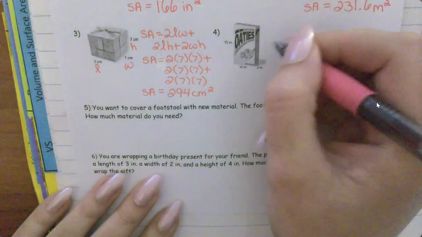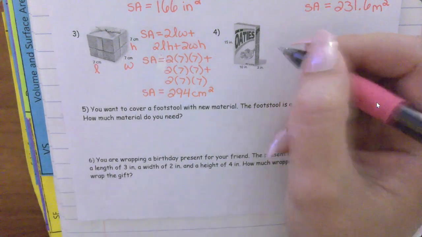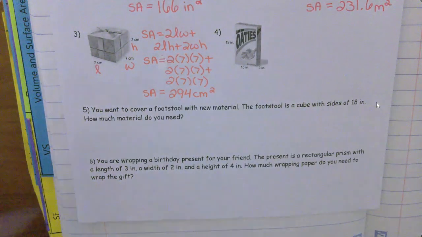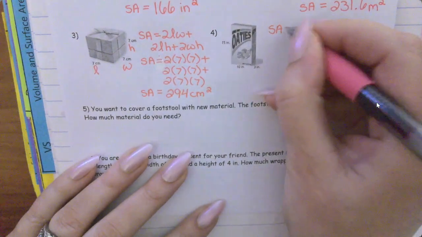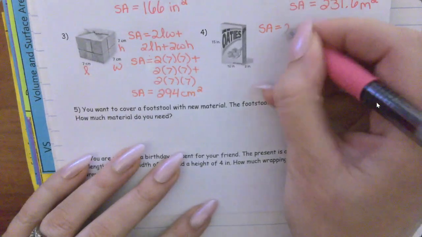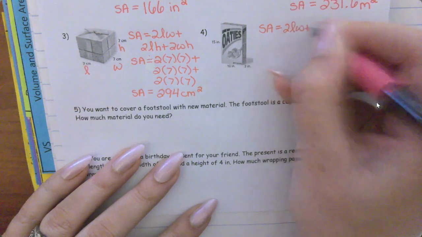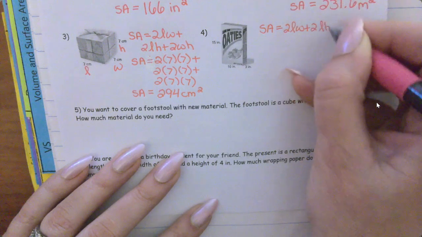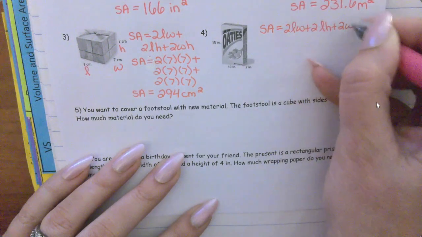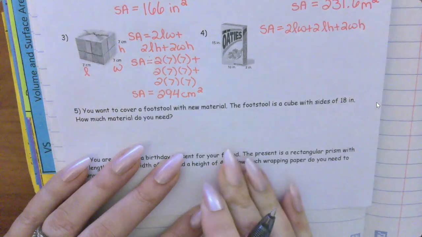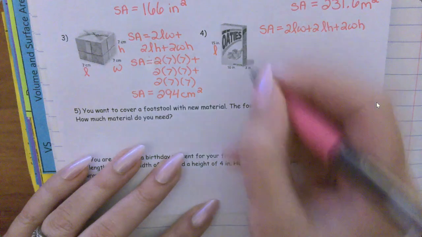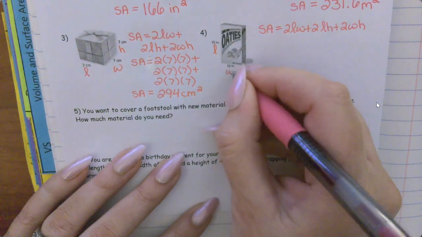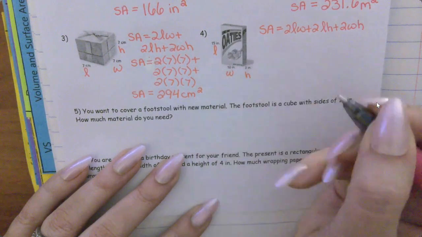All right, and then my cereal box. So again, an example of something you might be taking apart to put in the trash or the recycling. I think I can fit my formula all the way across here on one line. So I'm going to do that. 2LW plus 2LH plus 2WH. I'm going to make my length the 15 this time to mix things up. The width will be 10, and I'm going to make the height 3.